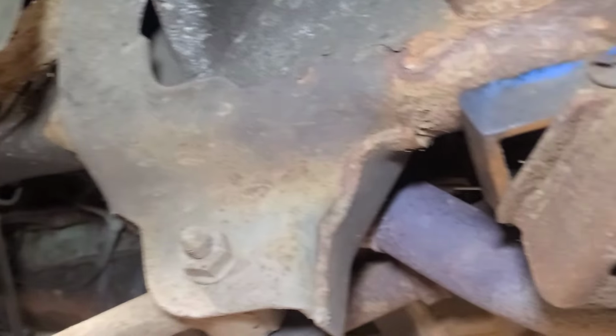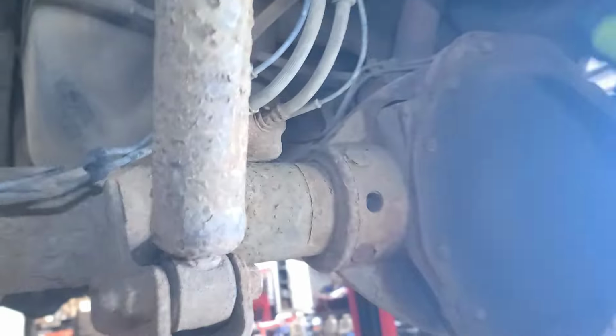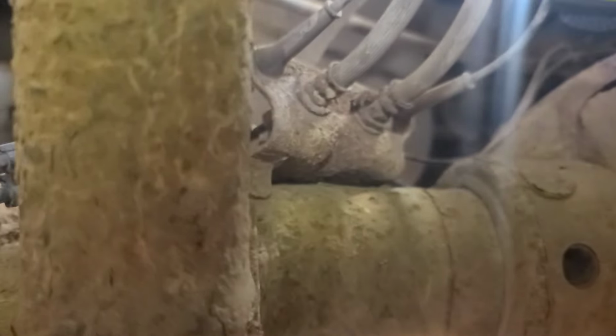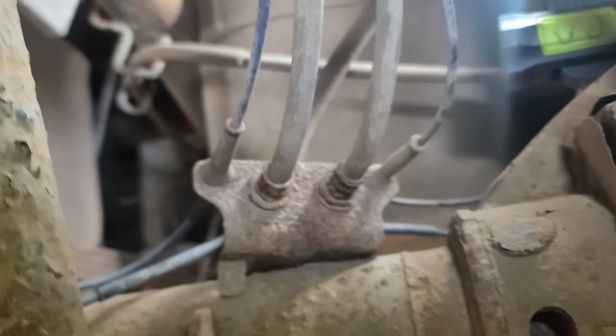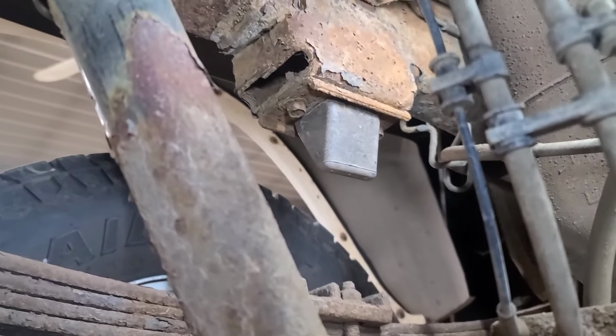Nice convenient spot right behind the left rear tire. Or left front tire, sorry. And the wiring harness runs on top of the frame up here, above the gas tank. Well, I'm going to see if I can swap those two connectors. That would be ideal.